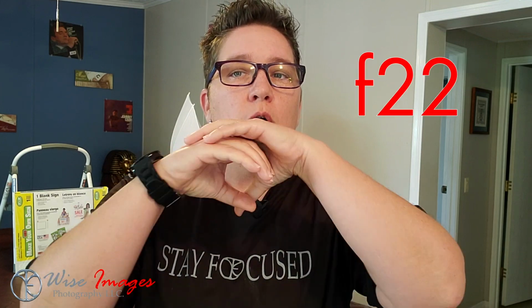So if you had a 2.8, that would be wider open than an f22, which would be really closed up. Hopefully that helps you tell what's wide open versus what's closed up on your f-stops.